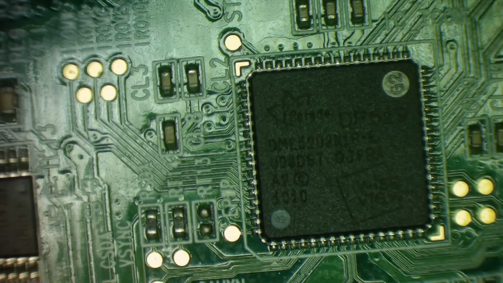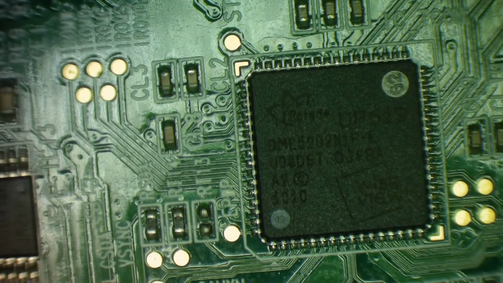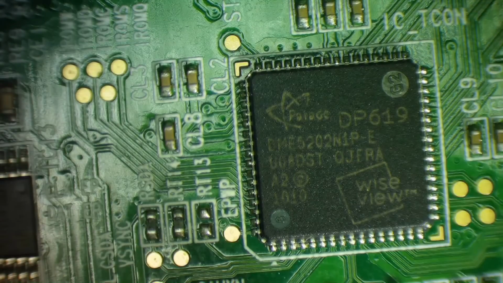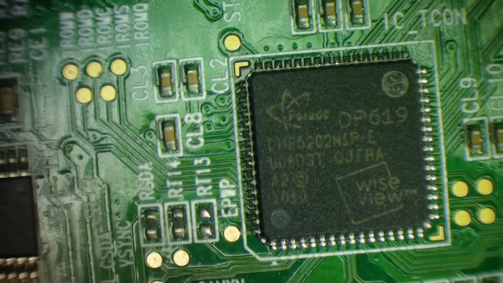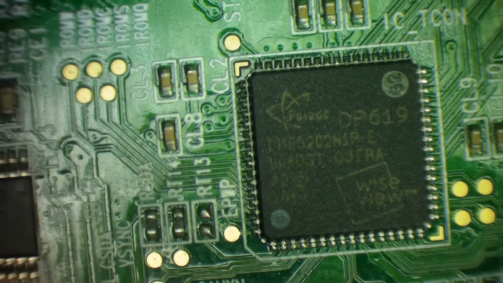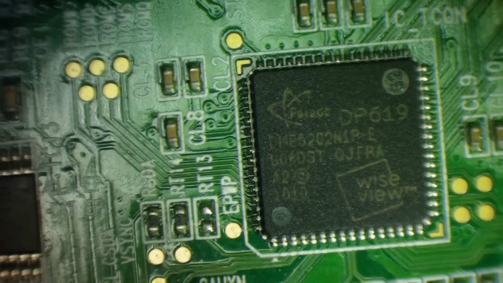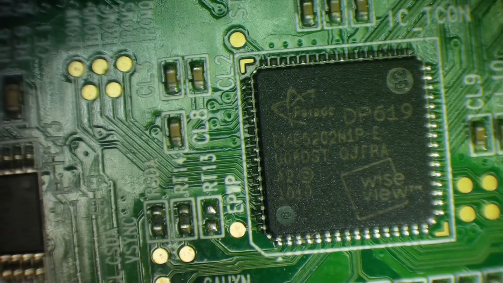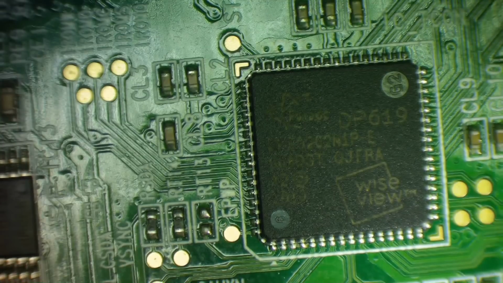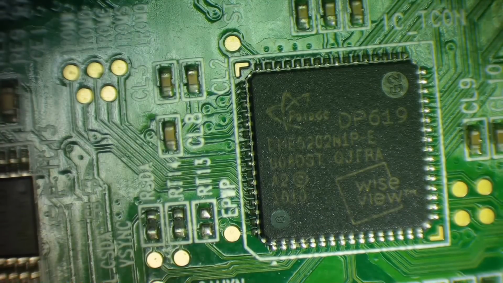The other chip is this one, and I suspect this one's got more to do with generating the image. Wise View, DME 5209, I think that is. Focus on him, yeah. Look down the microscope to be sure, because that'll give me a better view of it.